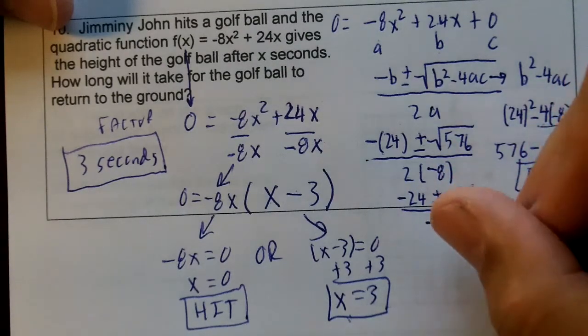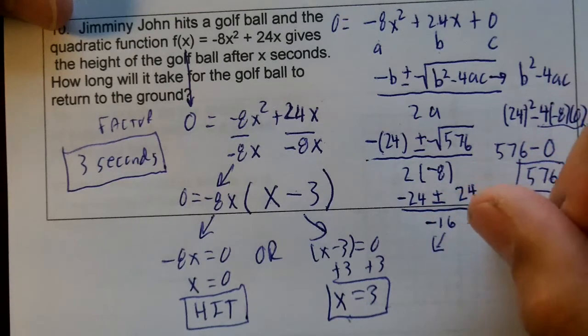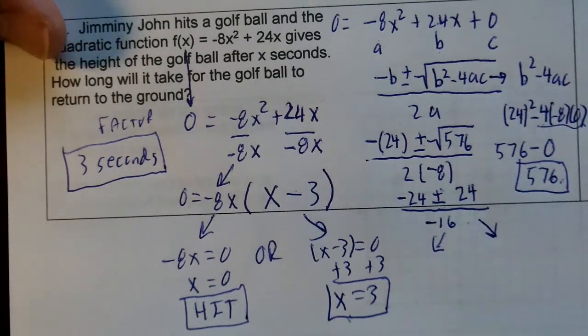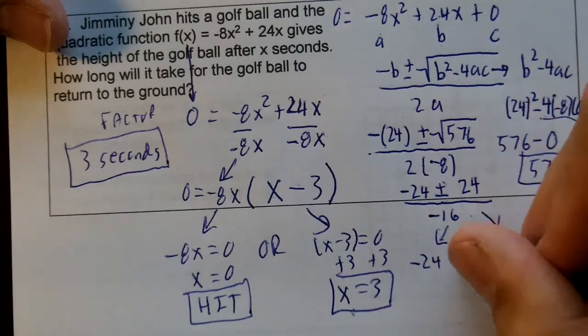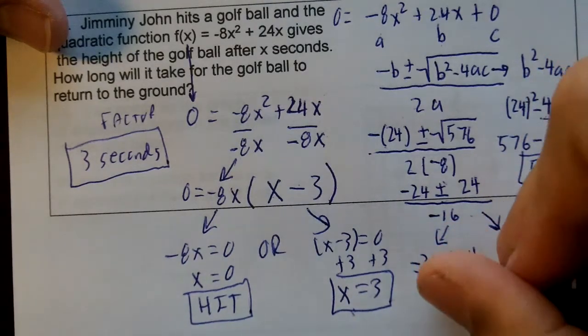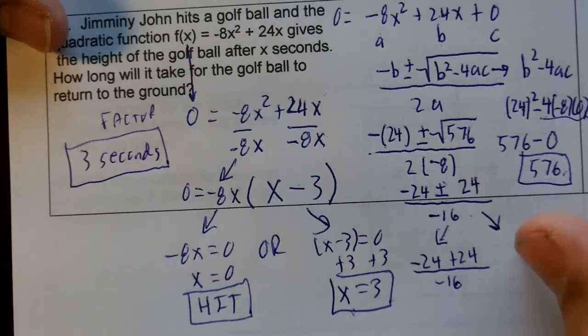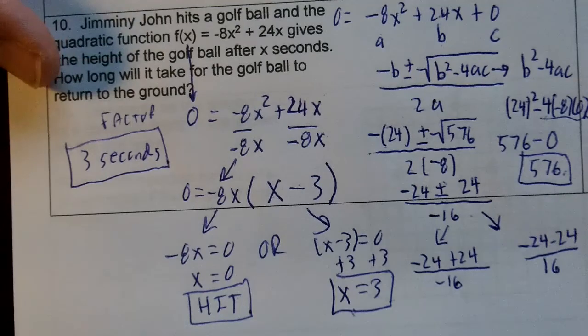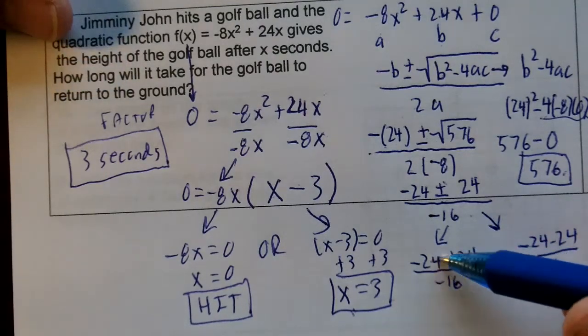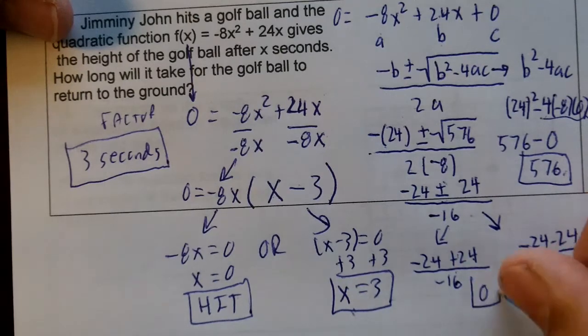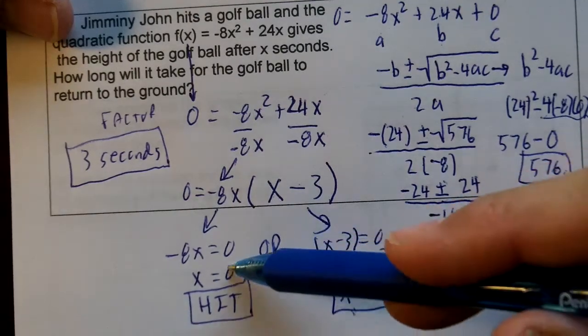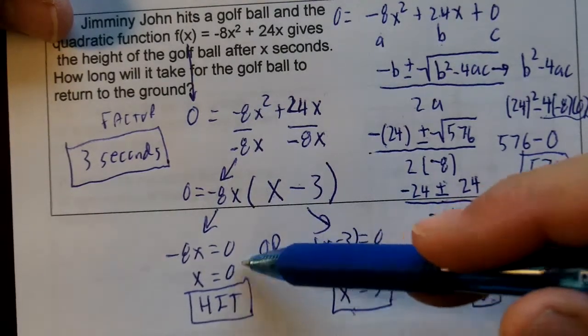When you get to here, you split it into 2 problems, one with the plus and one with the minus. Okay, so we're going to have negative 24 plus 24 divided by negative 16, and we'll have negative 24 minus 24 divided by negative 16. Negative 24 plus 24 is 0, and 0 divided by negative 16 would be 0, wouldn't it? That's the same root as this one, right? That's when the ball's hit.